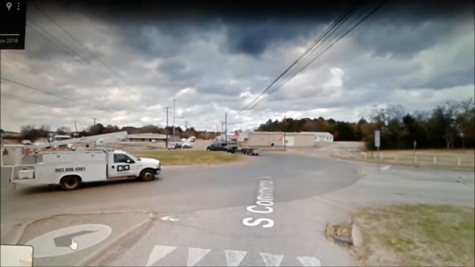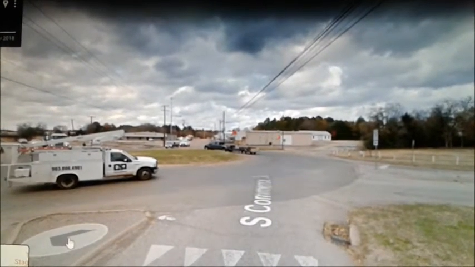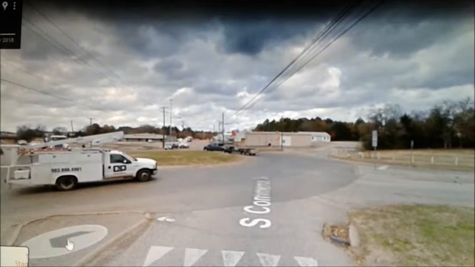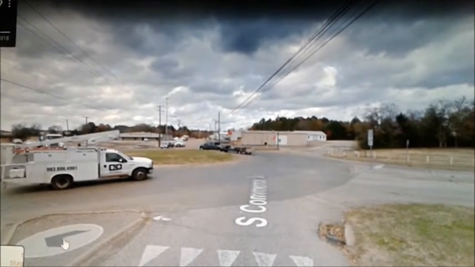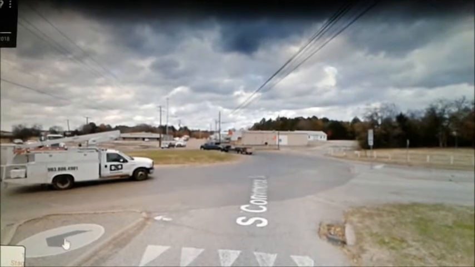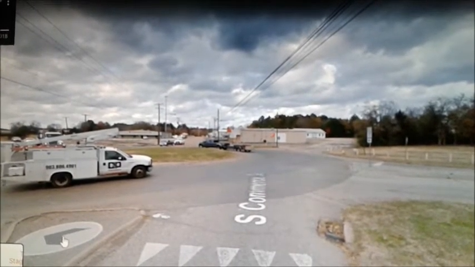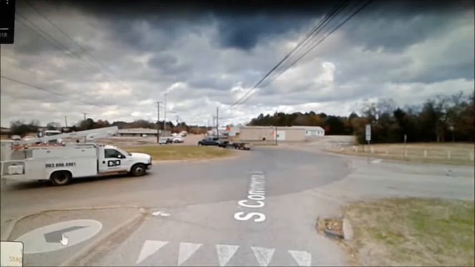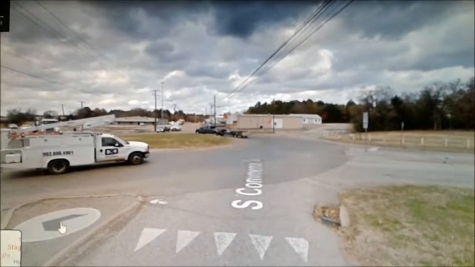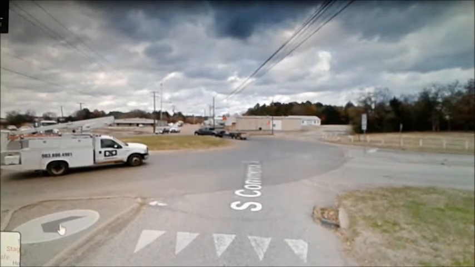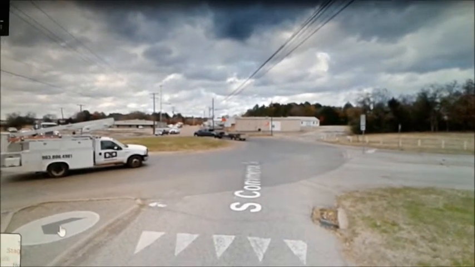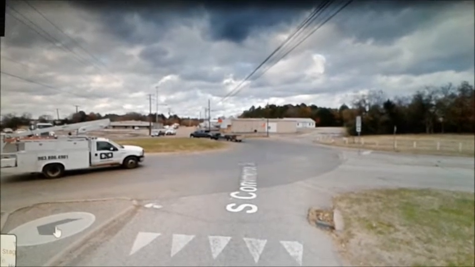No roundabout guide sign. So I'm going to give this roundabout a score of, I say, 4 out of 10, or maybe I'll go lower. 1 out of 10. I don't know. Looking at this roundabout, this roundabout is bad. It sucks.